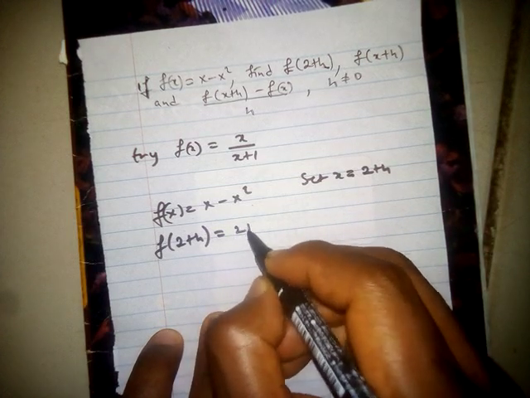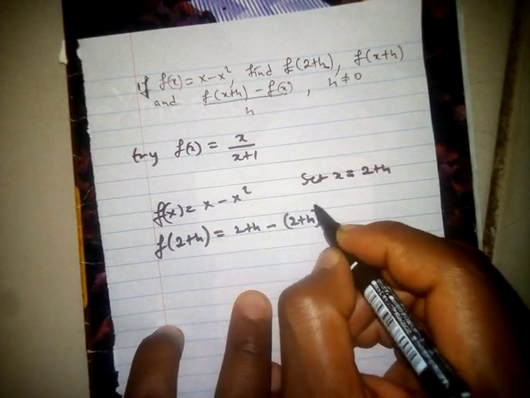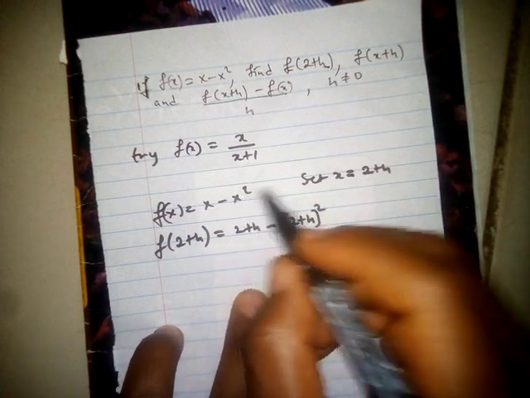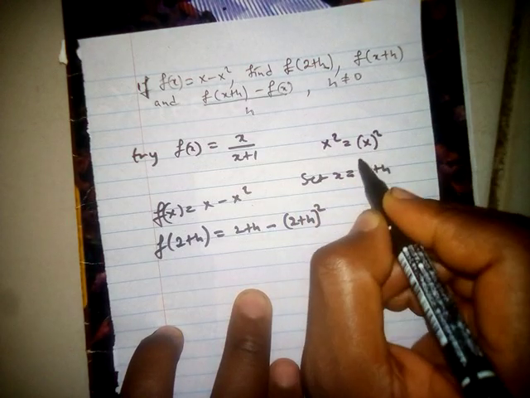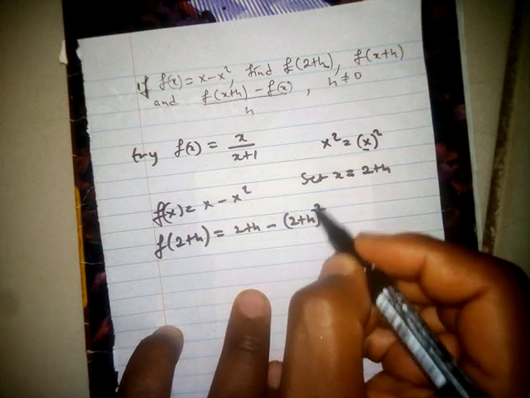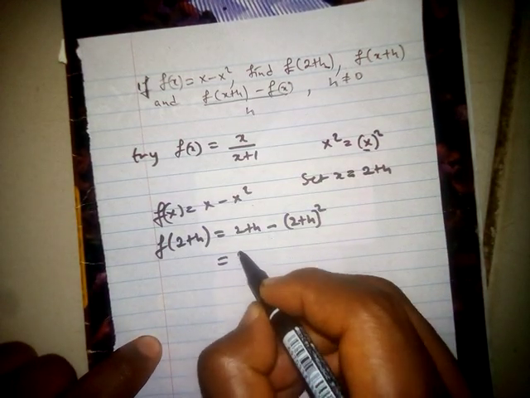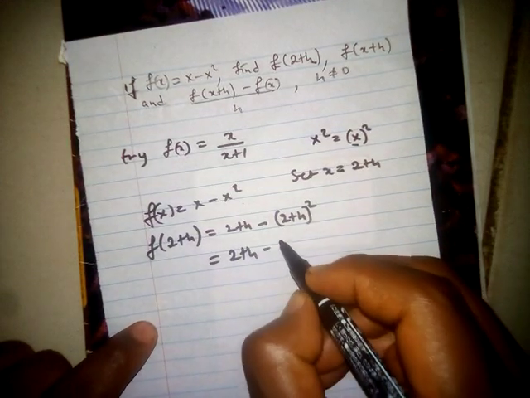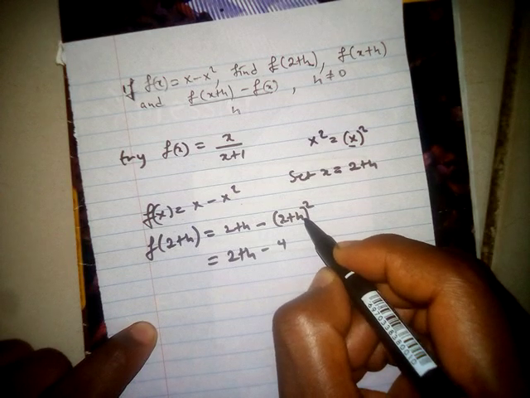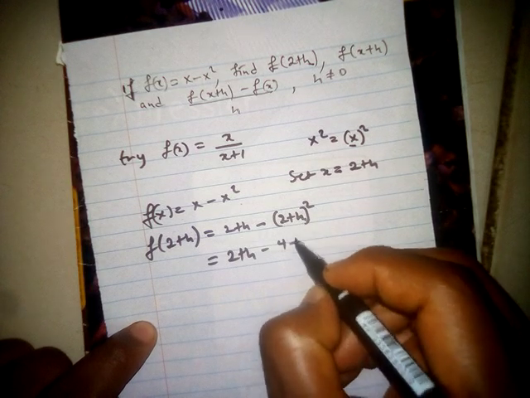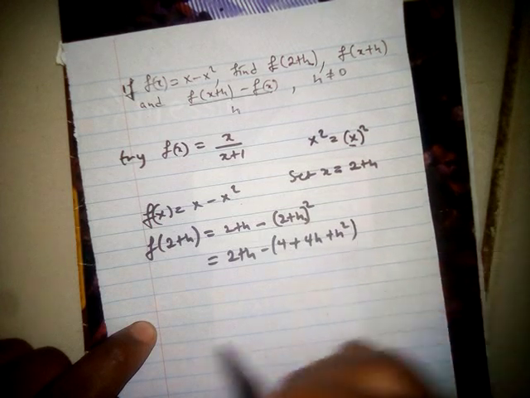So I have 2 plus h minus, bracket 2 plus h, all squared. Then I simplify. Remember, x squared is the same thing as x all squared. So I replace x with 2 plus h here. If we simplify, we have 2 plus h minus, this is 4, now 2 times h is 2h, times 2 gives us 4h, plus h squared.